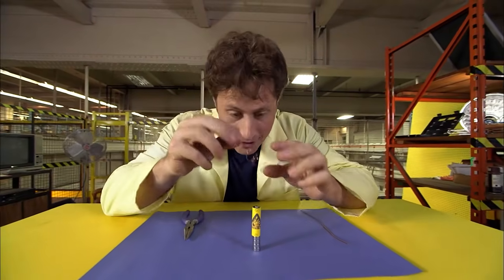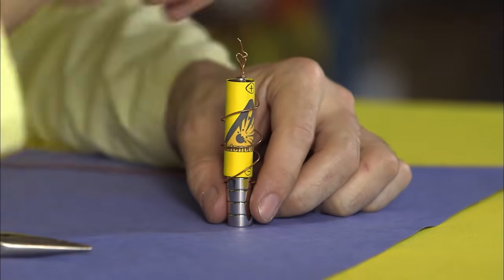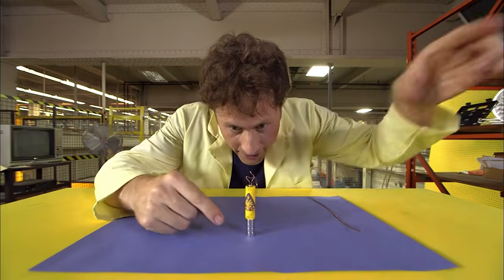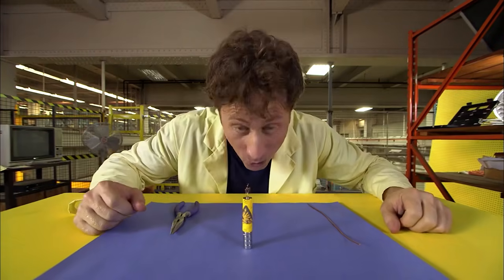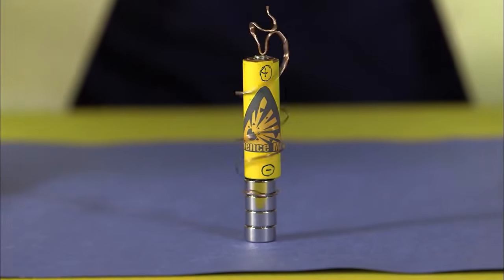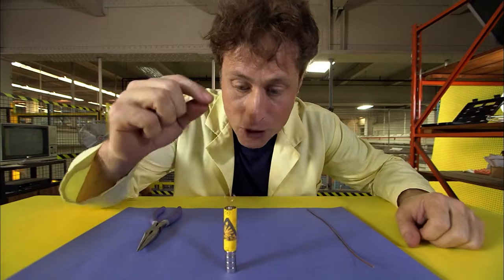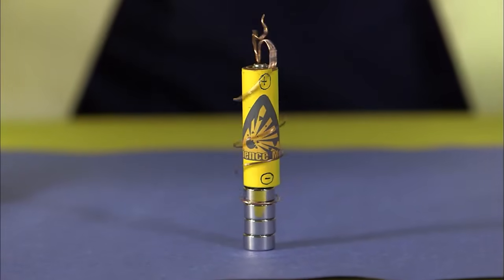I've made a coil here, and if you put it over the battery, you'll see it only touches the very top of the battery and the magnets at the bottom. And if I let it go, it spins. It's a homopolar motor. What happens is the battery sends an electric current through the copper wire, and that turns it into an electromagnet, which is attracted to the magnets at the bottom, and it spins.